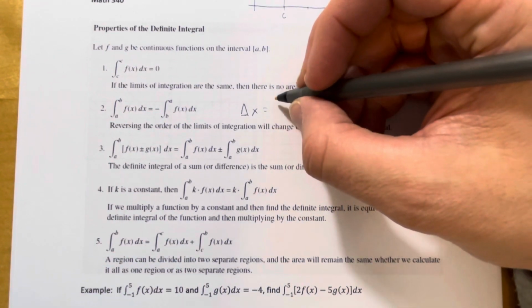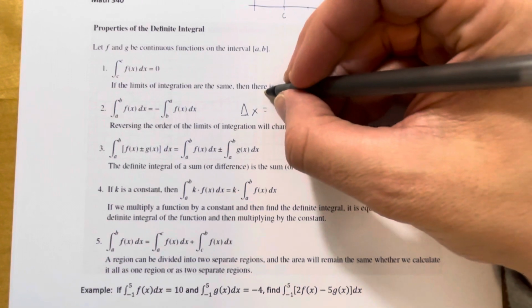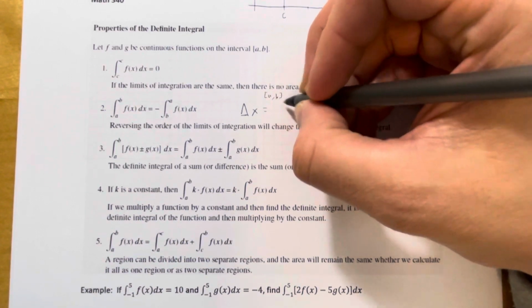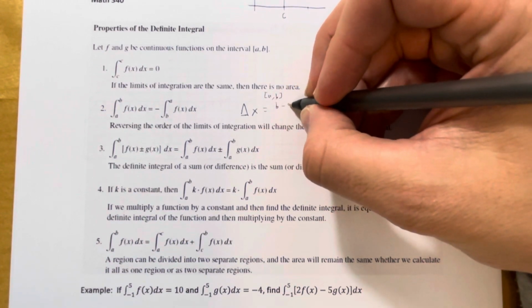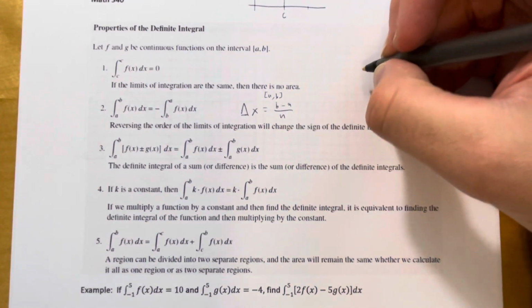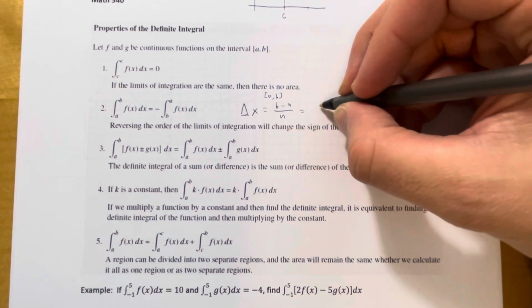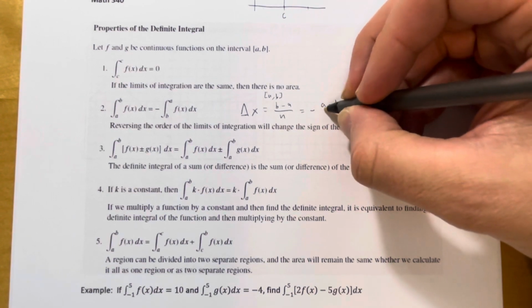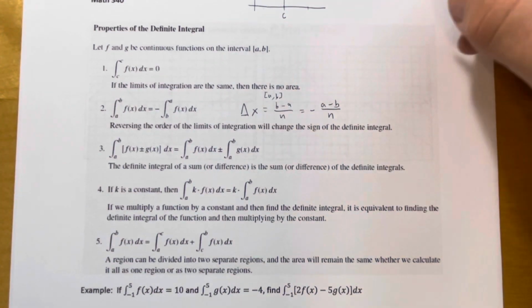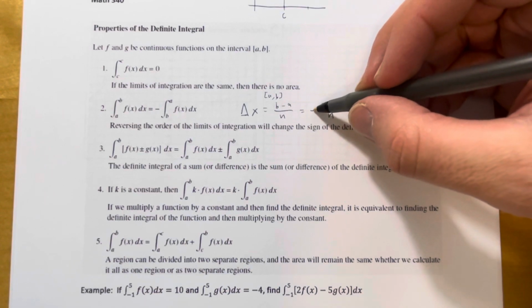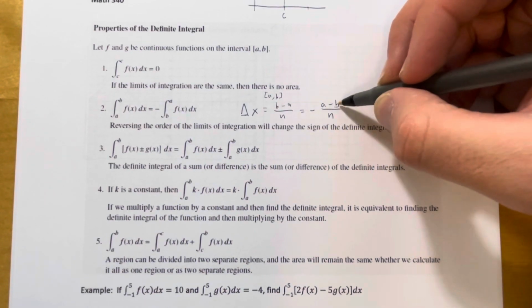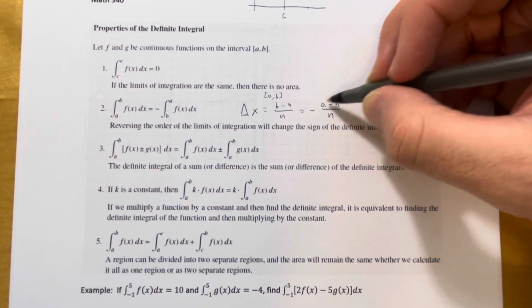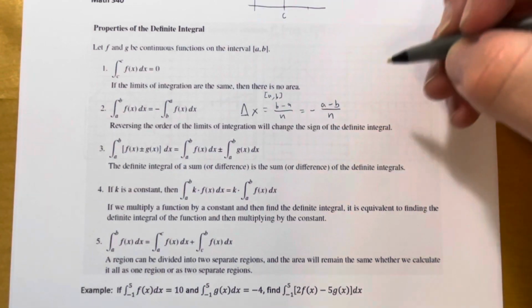So if you're looking at the interval from a to b, you're going to do b minus a over n, right? But this is the same thing as negative a minus b over n. That's easy to verify. If you bring that negative into the numerator, you switch the signs in the a and the b, and then you can switch their places as well, you would get back to this.